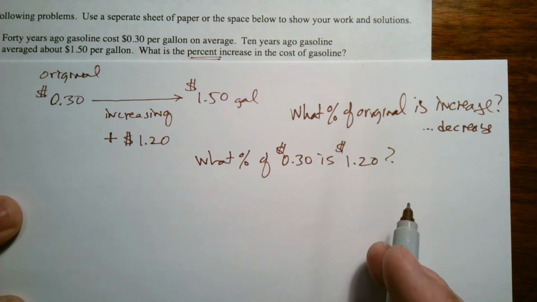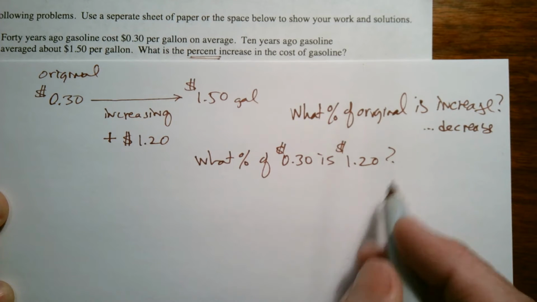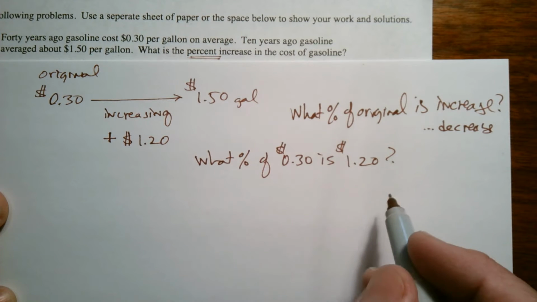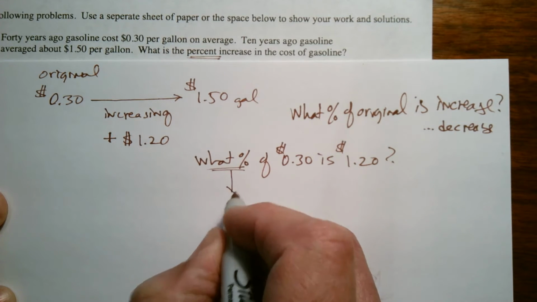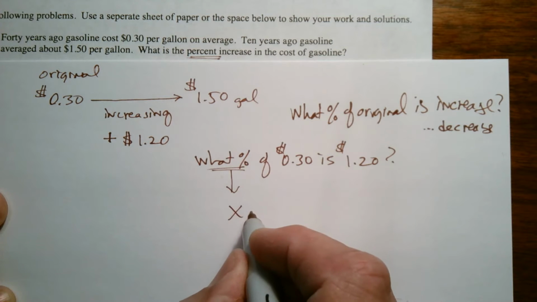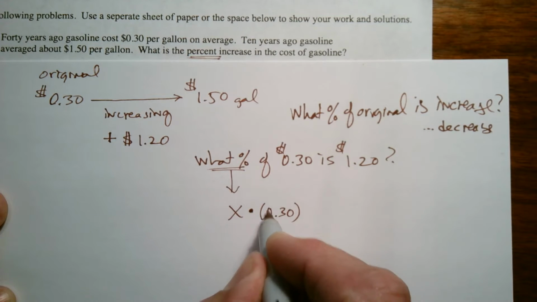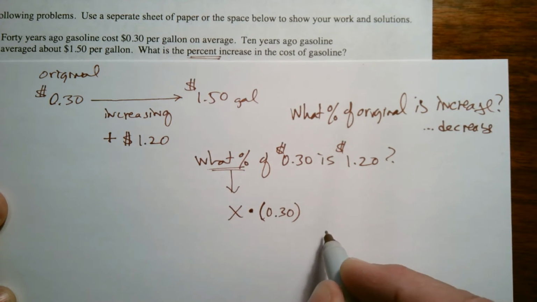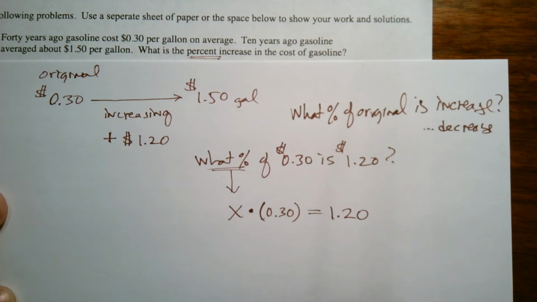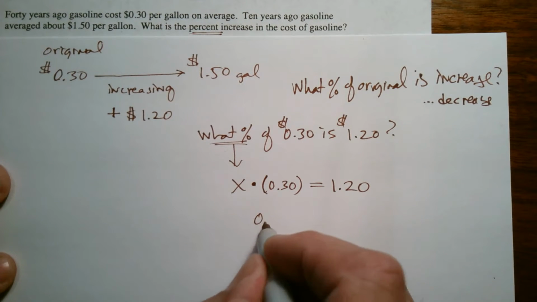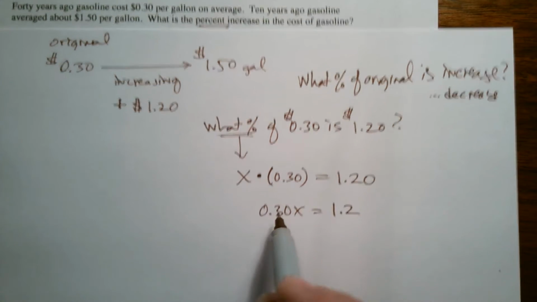When I'm given this statement, it's a matter of writing an equation, because I can see certain key words and numbers that'll help me determine an algebraic equation that I can solve. First of all, there's "what percent." Anytime it's a what, an unknown, we call that an x. "Of" means multiplication, right? Of 30 cents, and I'll put parentheses to show I'm multiplying x times 30 cents, "is" would be equals $1.20. So here's my equation. If I want to rewrite that with the coefficient of x, 0.30x is equal to 1.2.